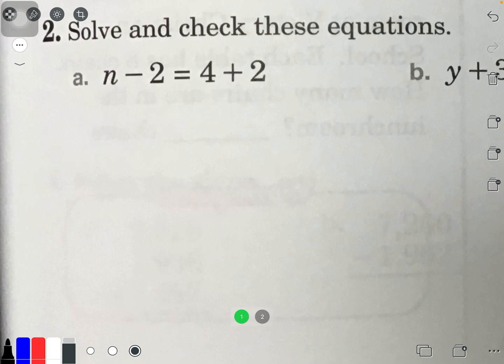So, n takeaway 2 equals 4 plus 2. Guess what? I know what 4 plus 2 is, don't you? 4 plus 2 equals 6. So watch what I do, and you do it too. Put a 6. And then I'm going to drop everything else. n takeaway 2 equals 6. Well, there you have it.